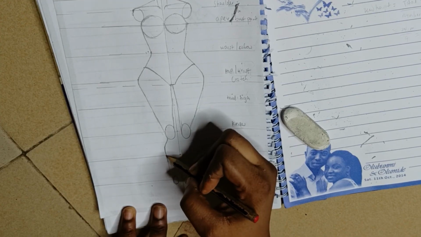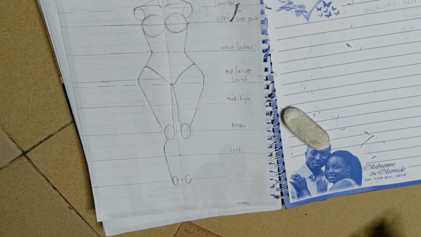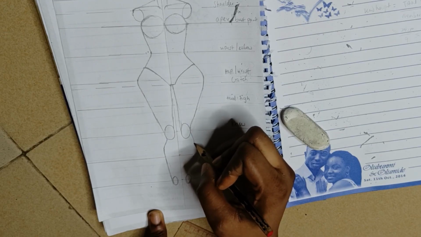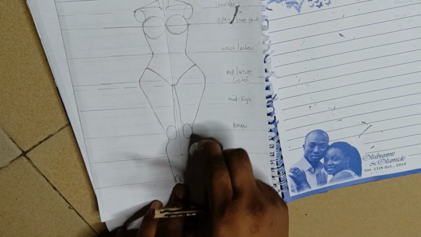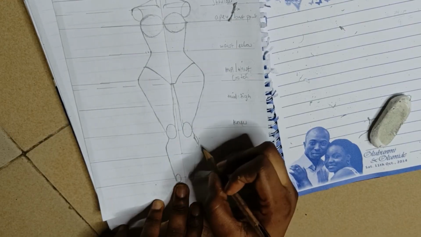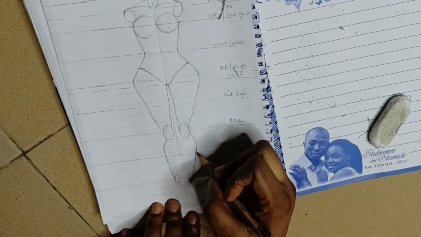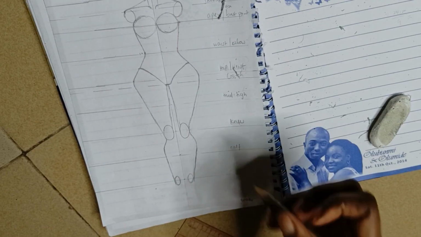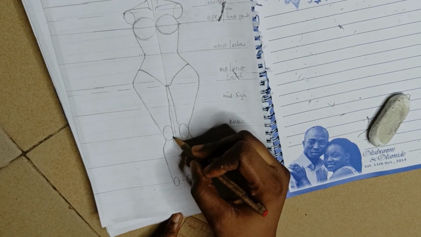It was not straight. Then at this other side too, I'll do the same. So from the knee line, I'll connect to this line.